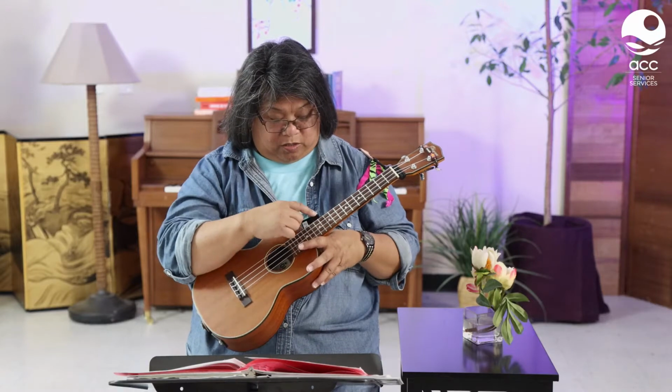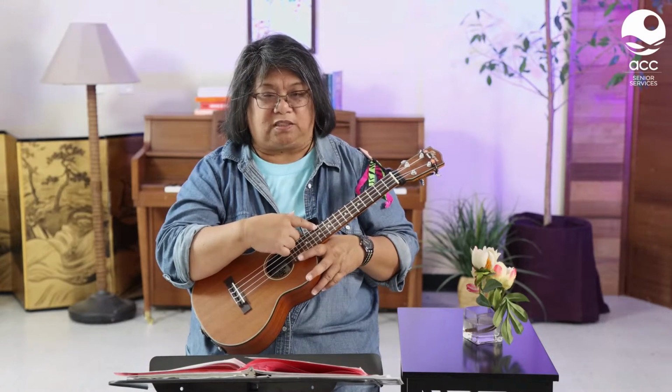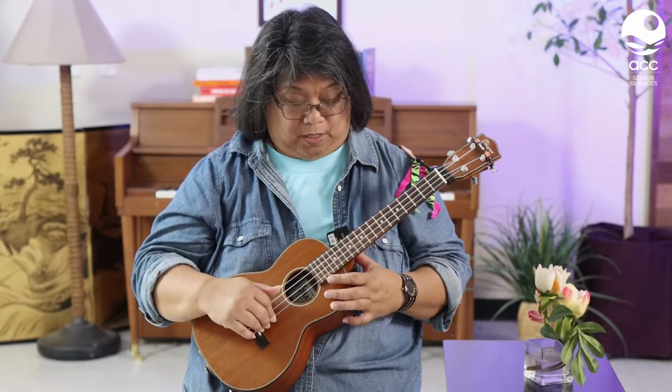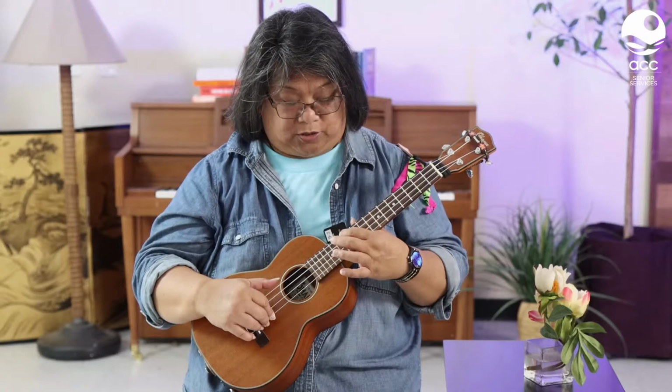But usually you'll see a dot there. There's usually a dot here on the 12th fret. So this G open here is also here on the 12th fret. It's just a whole octave away. Okay, it's a whole octave. And octave, of course, simply means 8.